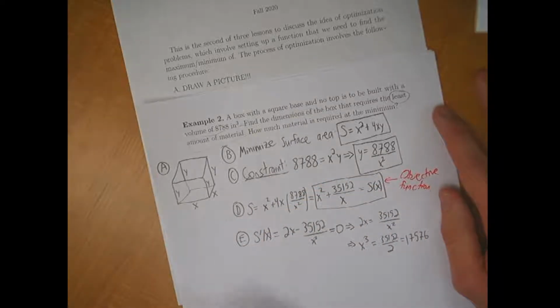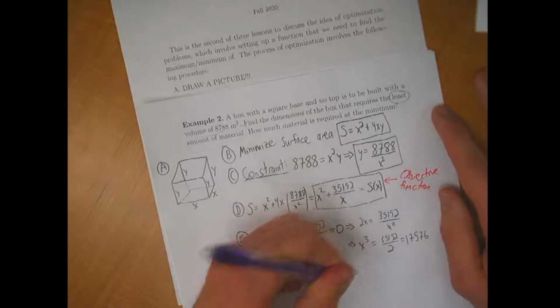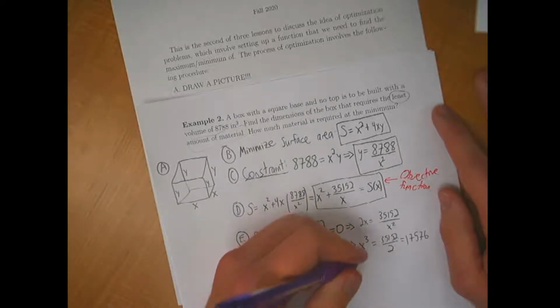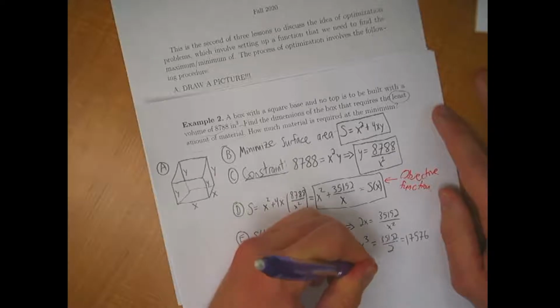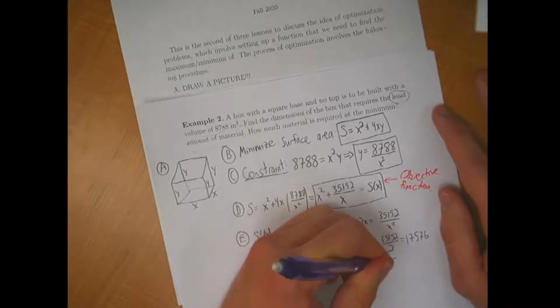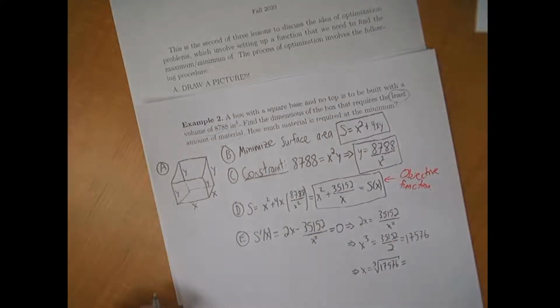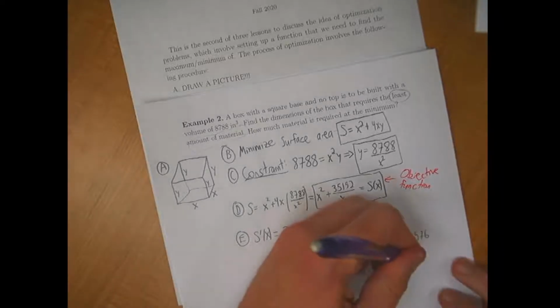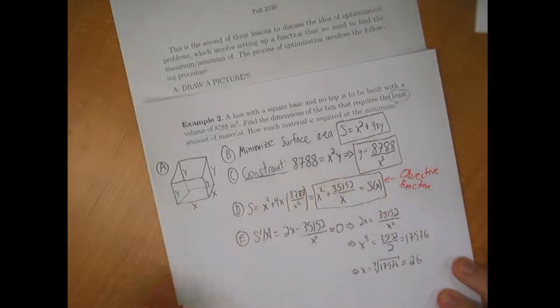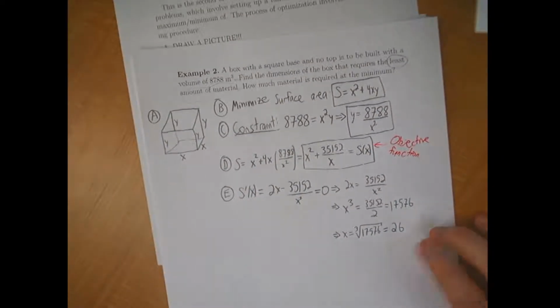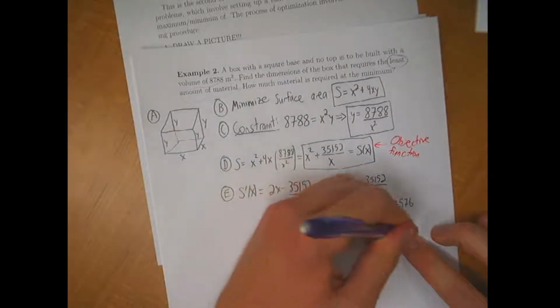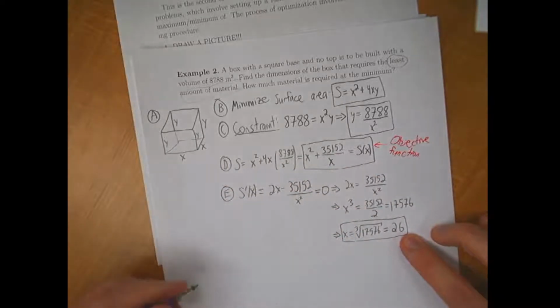But one nice thing you notice about this is that it should pretty quickly tell you that x is just the cube root of 17,576. But here's the nice thing. If you plug this into a calculator, what happens? It comes out to 26. Exactly. It just becomes a very nice number, 26 here, right? So in this case, you end up with a fairly nice number here. Okay.